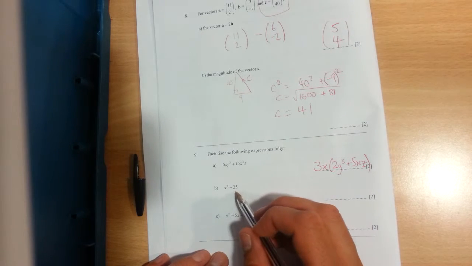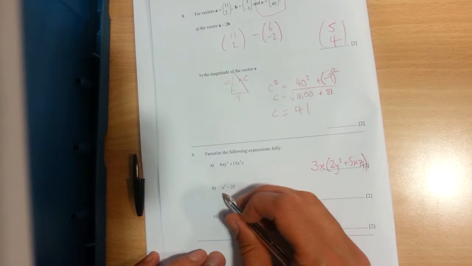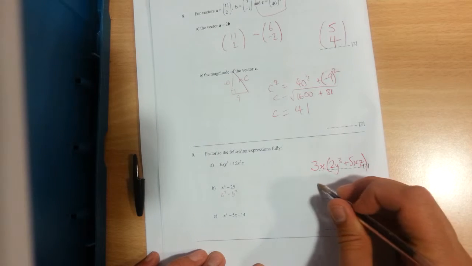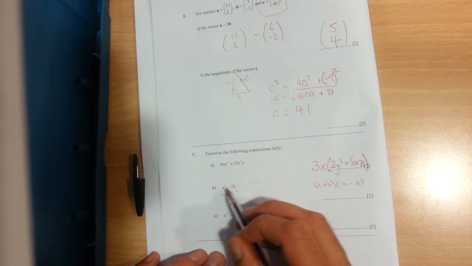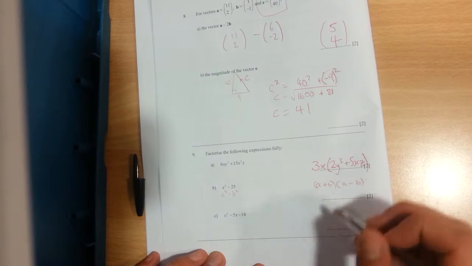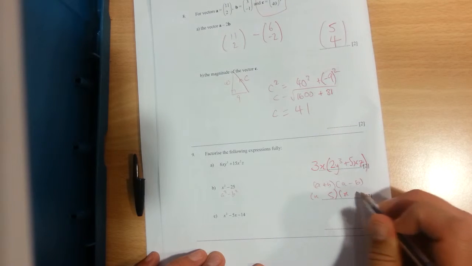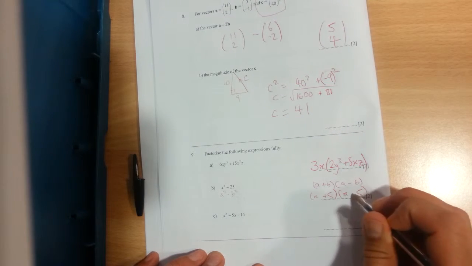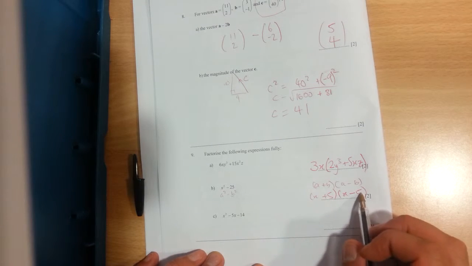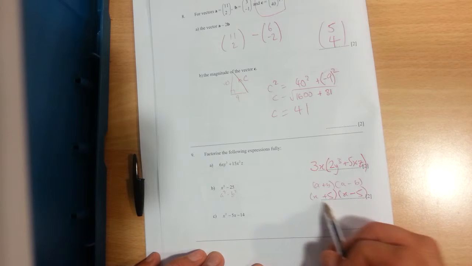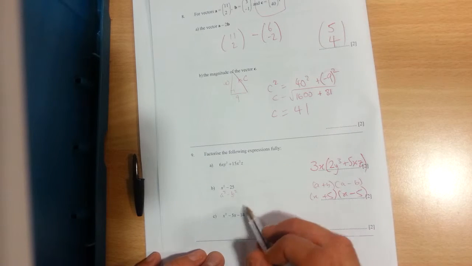This one, something squared minus something squared, you should recognise as difference of two squares. So if that's a squared minus b squared, then the answer is going to be a plus b times a minus b. In other words, the square roots of each of these added, the square roots of each of these subtracted. Square root of x squared is x, square root of 25 is 5. So it's x plus 5, x minus 5. If you multiply it out, you'll get x squared plus 5x minus 5x minus 25, and the plus 5x and the minus 5x cancel.